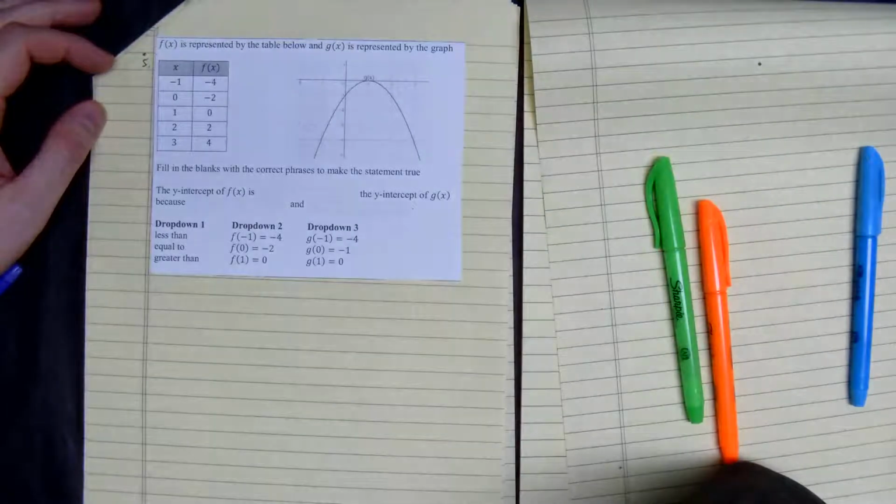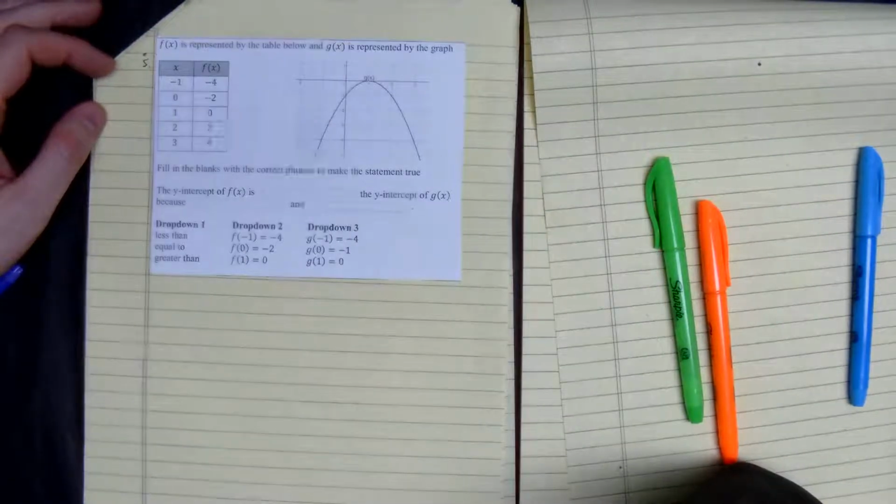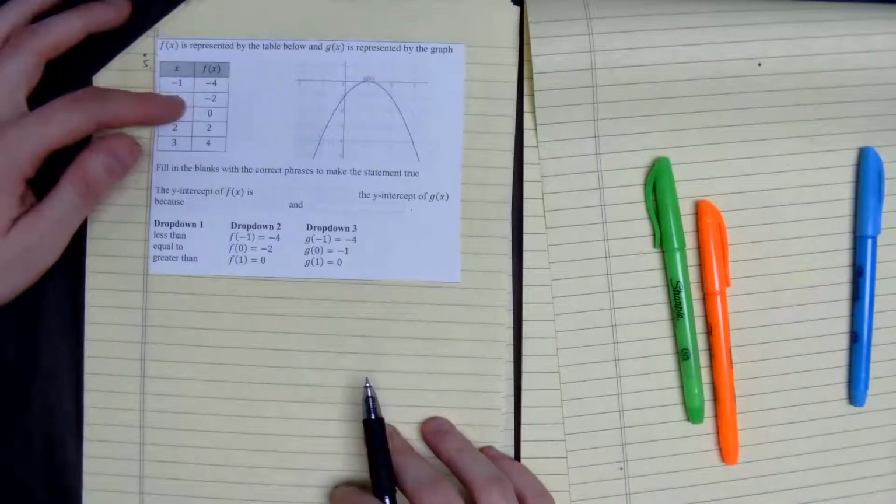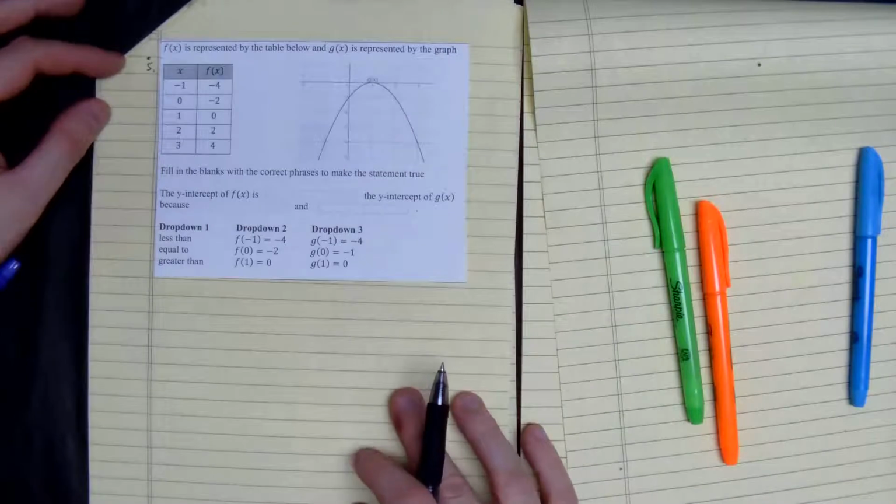We're looking at number 5. Number 5 says the f of x is represented by the table below and g of x is represented by the graph. Fill in the blanks with the correct phrases to make the statement true. So we have a table and a graph, and we're supposed to compare these.